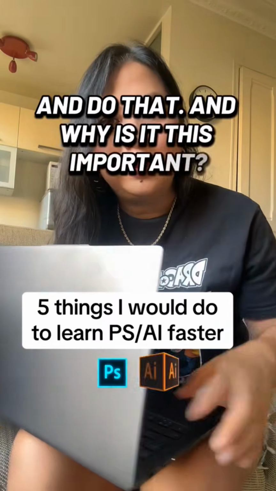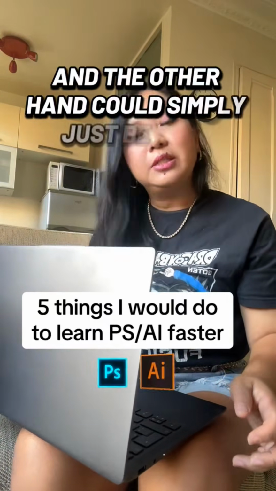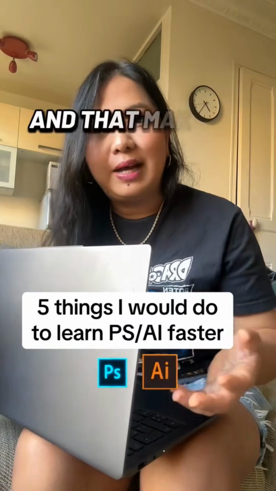And why is this important? Because your hand could be on your pen or on your mouse, and the other hand could simply just be here switching the tools, and that makes it faster.